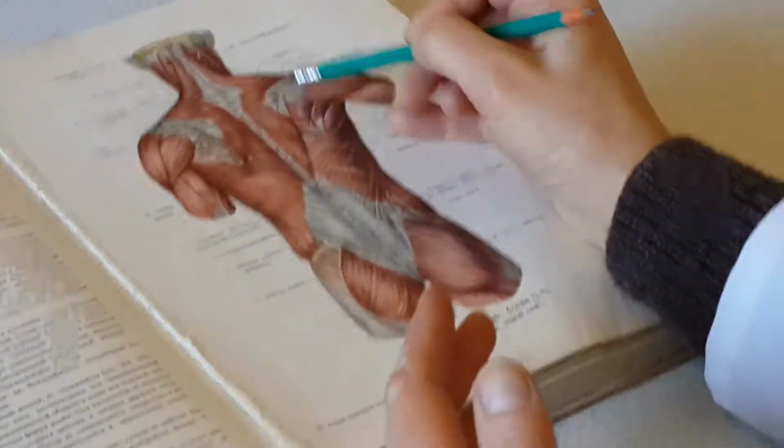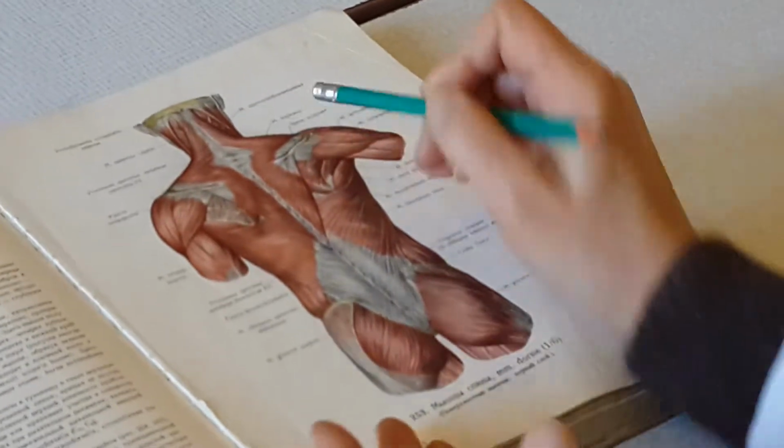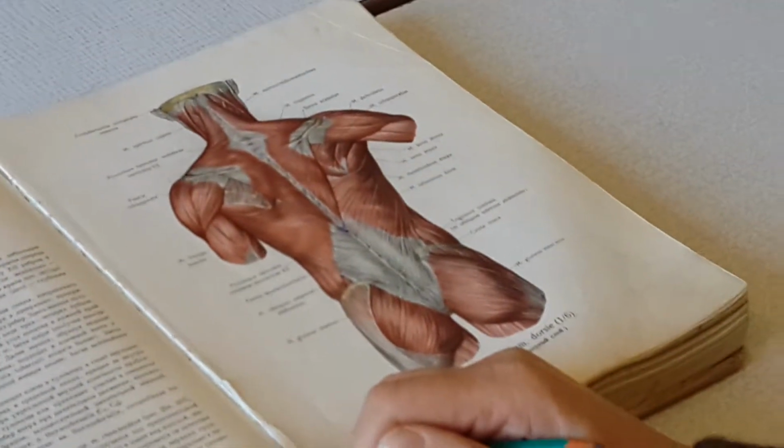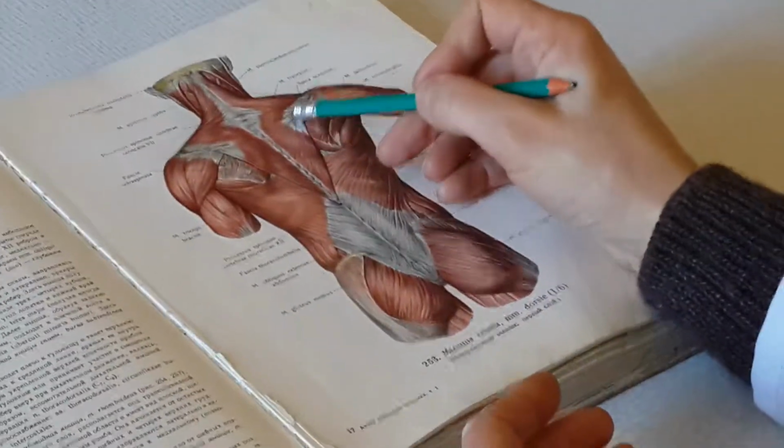What is visible here? Firstly, which bone do we have here? Scapula. What is this? Which part of the scapula? Body. Acronym is not so long.